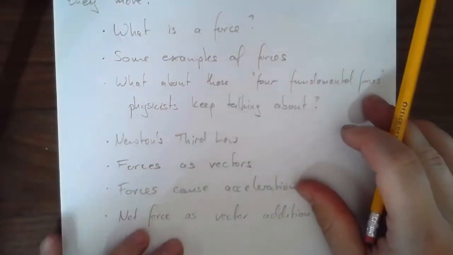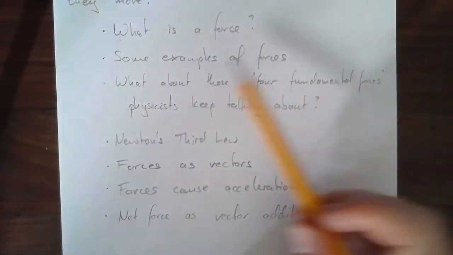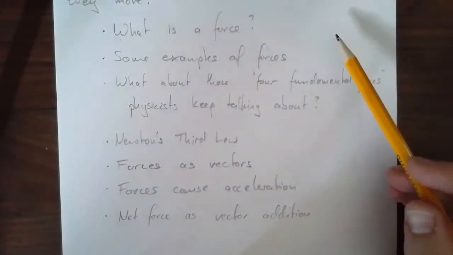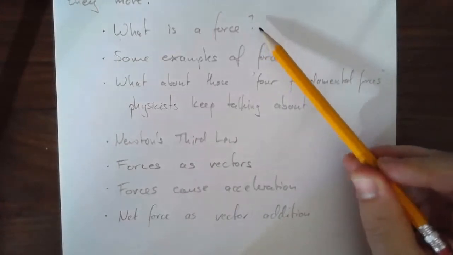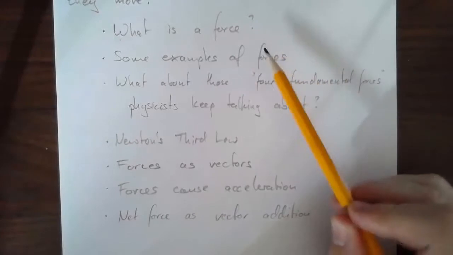So here are some things we're going to go through in this lecture. It should be fairly conceptual and hopefully not too long. So we're asking, what is a force? Sounds very simple, and the answer is fairly simple too, but perhaps a little bit more subtle than one might think.